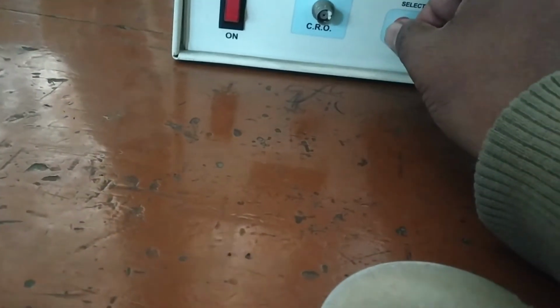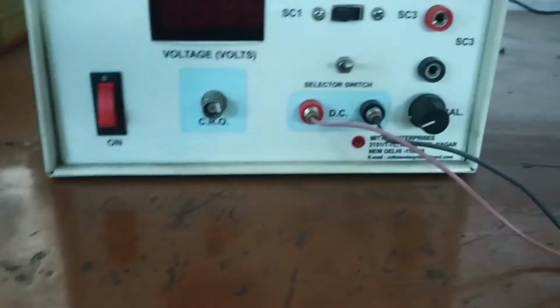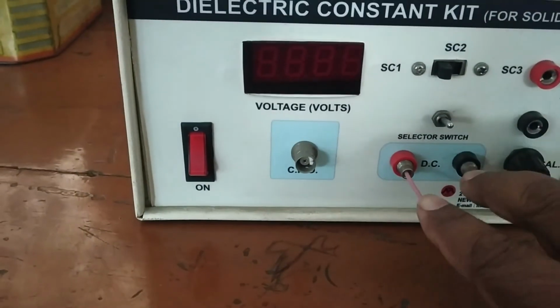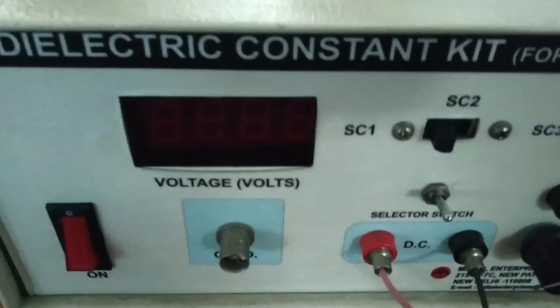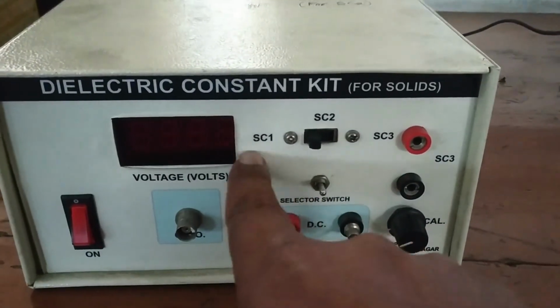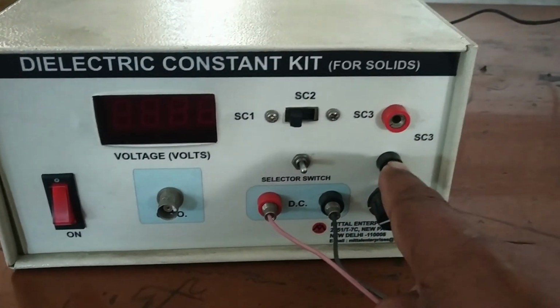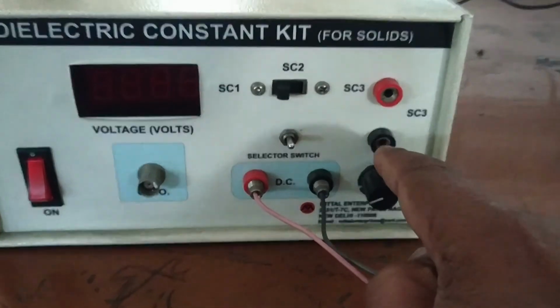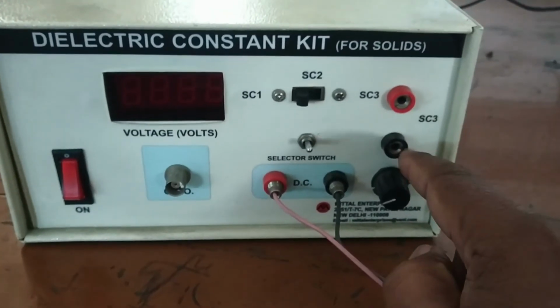So now the dielectric capacitor is in series with the standard capacitor, as I have explained in the first part of the experiment. So now this dielectric capacitor is connected. Kindly remember, standard capacitor is inside. On the top of this, I have written down the values of the capacities of the standard capacitor number 1 and standard capacitor number 2. Mind it, standard capacitor number 3 is not inside the kit. It has to be used by ourselves. If we are not satisfied, then we can use standard capacitor SC3 of our choice.